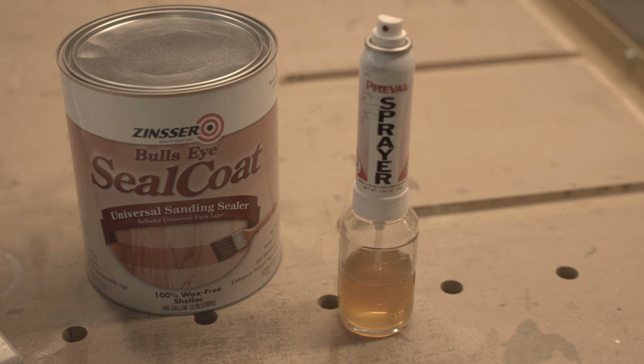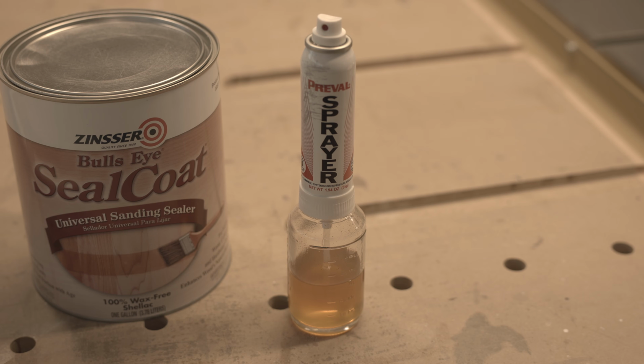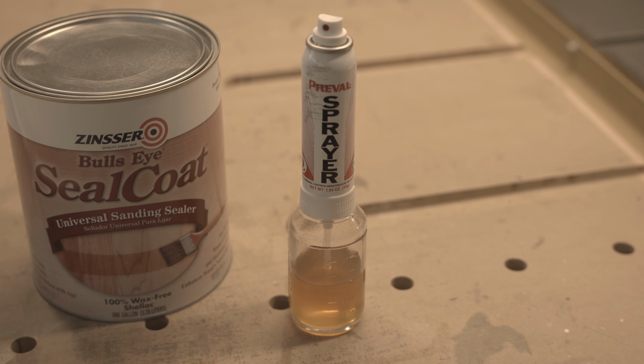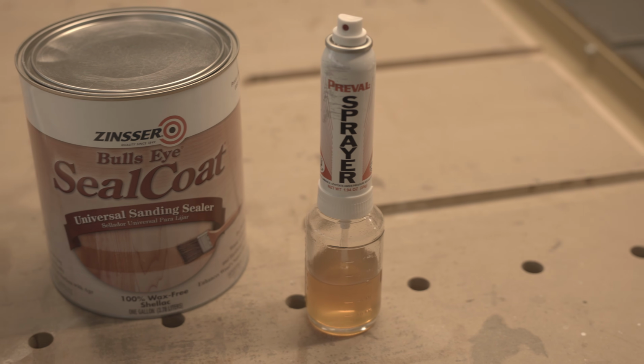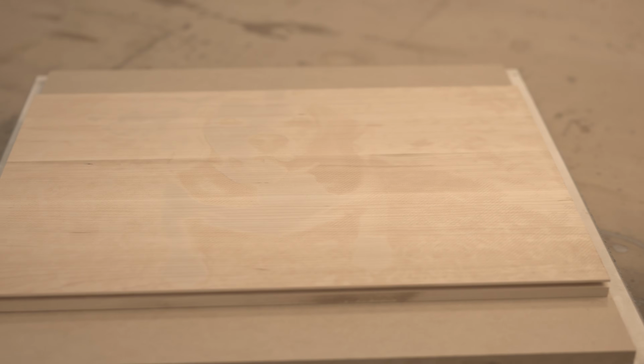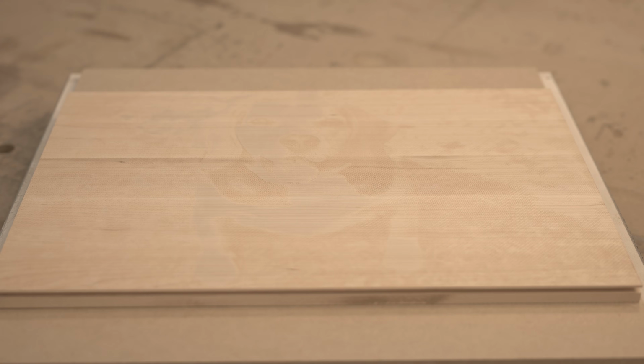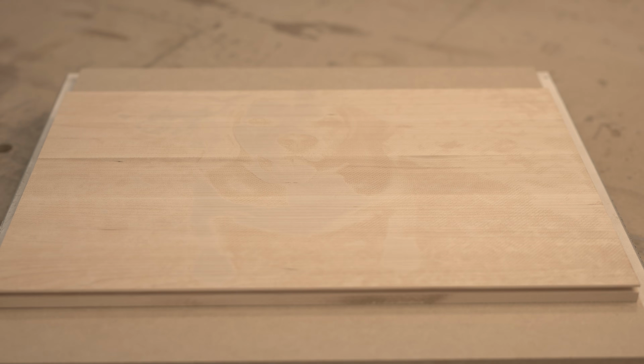And as you can see, there is my little sprayer. I get this from preval.com, and you can just fill the little bottle at the bottom, and you can spray anything out of it. It's just a handy aerosol sprayer. So, all right, now that you've seen what I use, I will spray 2 coats of the sealer. I like to go in both directions to make sure that I get down into the grooves and I don't miss any spots. Very important to seal it.